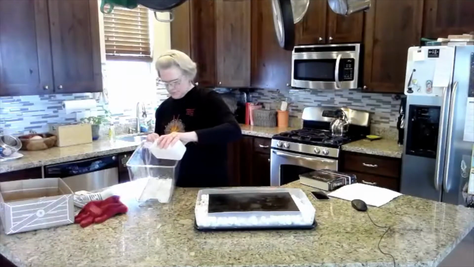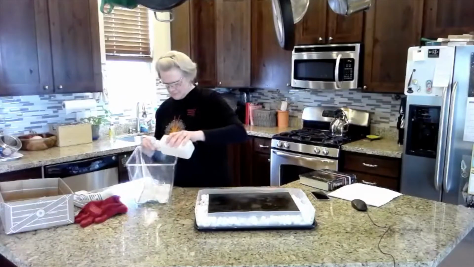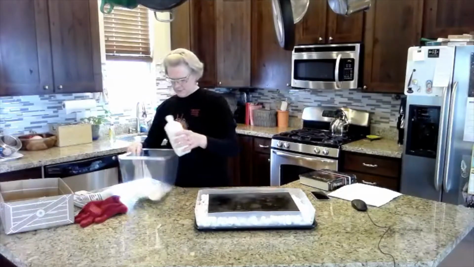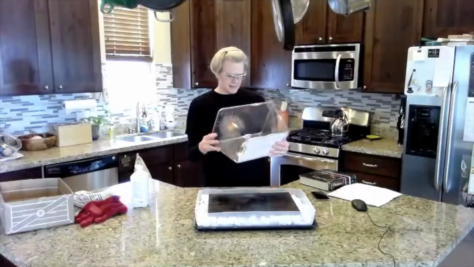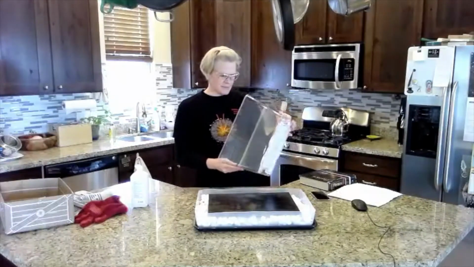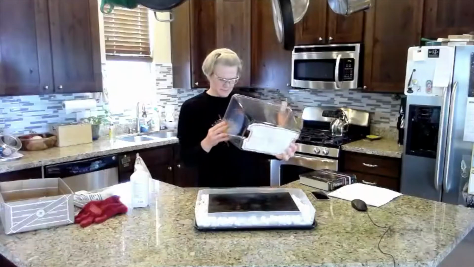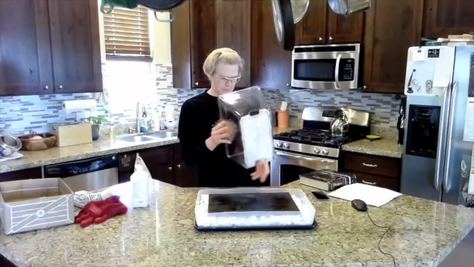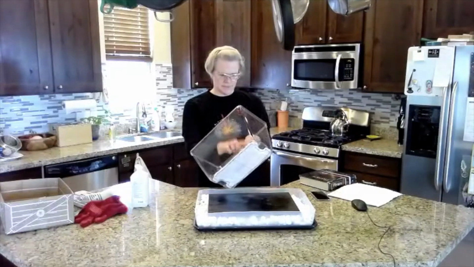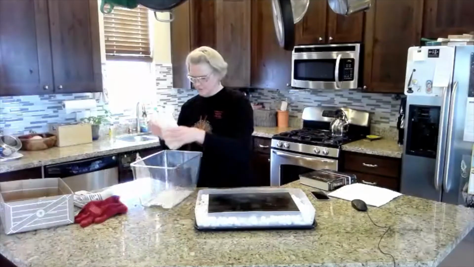I'm sure there's problems with the way I'm handling this chemical, but I have doused the pad, and then I'm tilting it to see if it's saturated. It looks good. I've got a couple of dry spots though, so I don't want any dry spots.